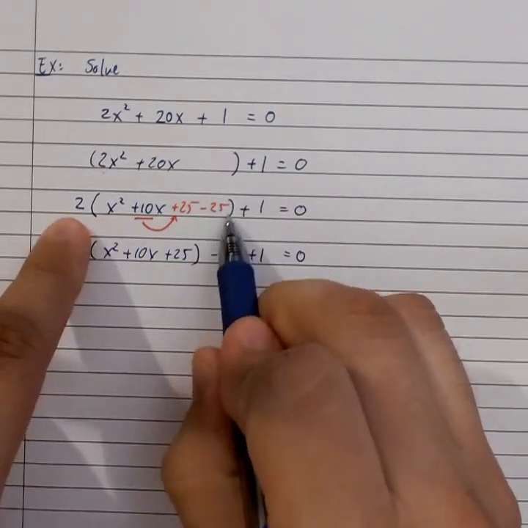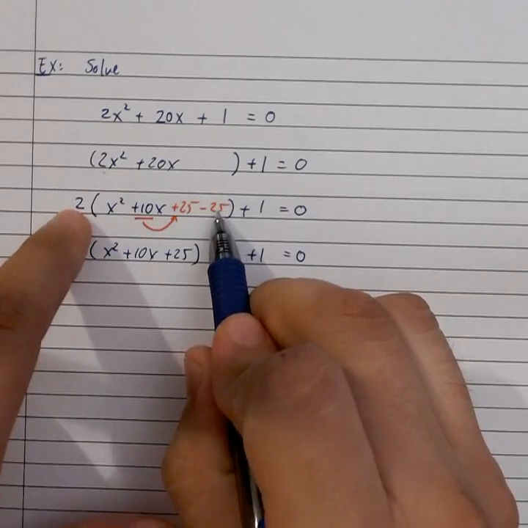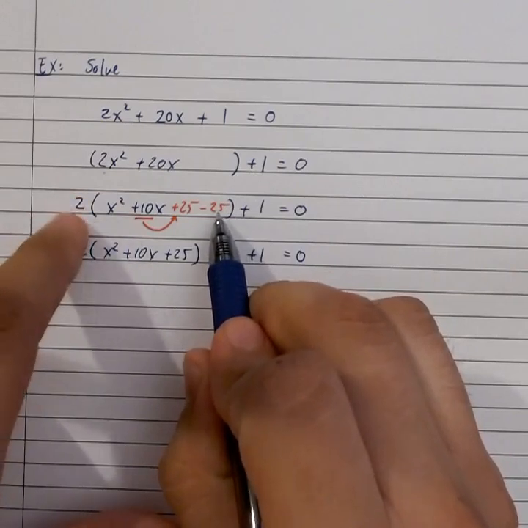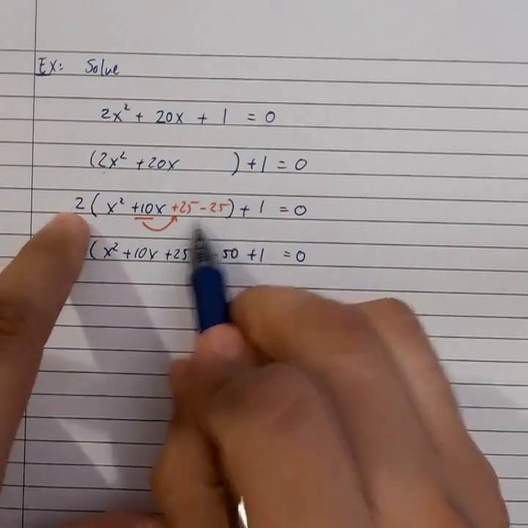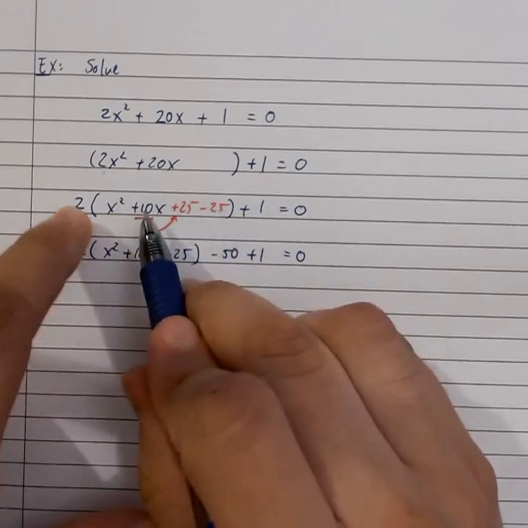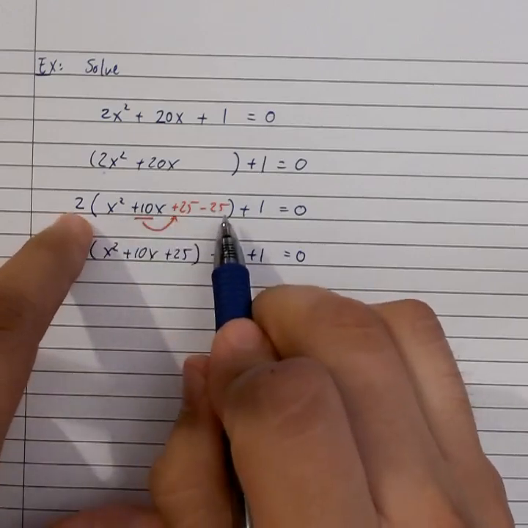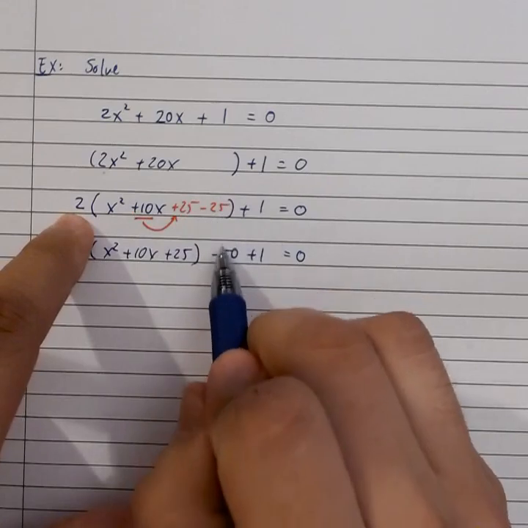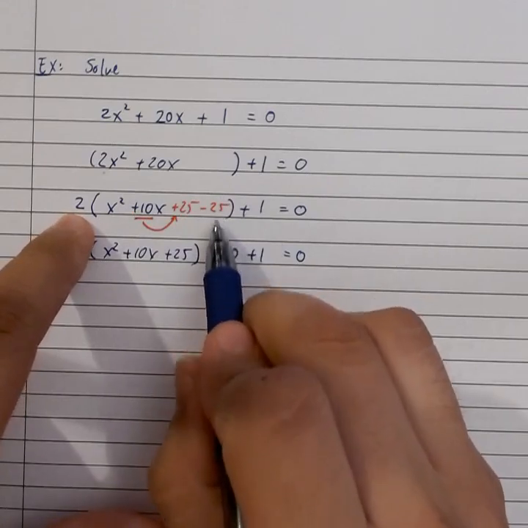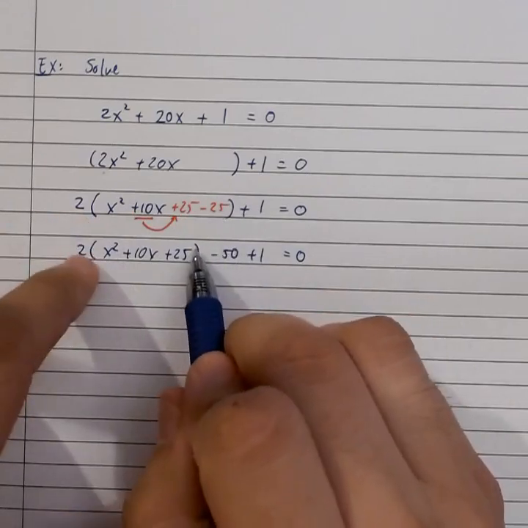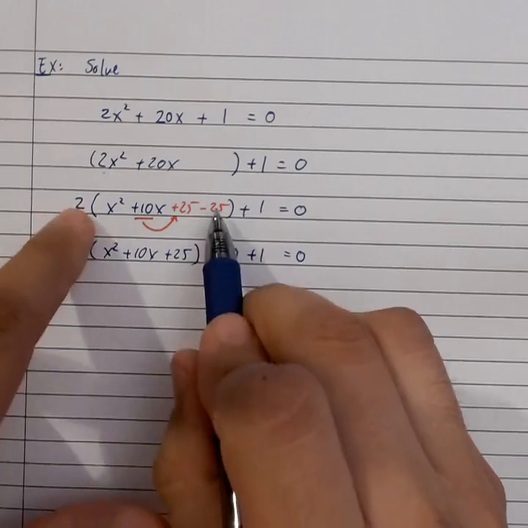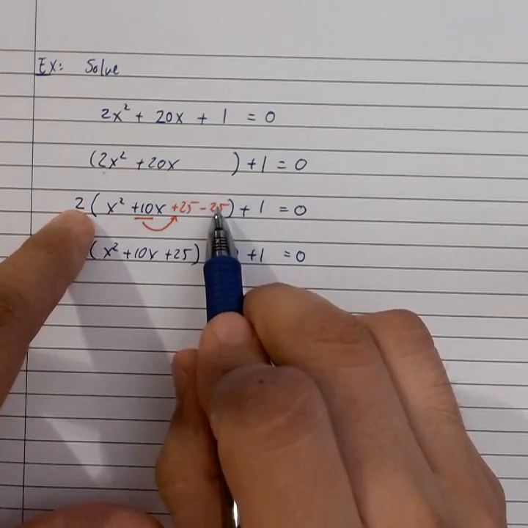Negative 25 is in the parentheses. Notice that everything in the parentheses is being multiplied by 2. While it's still in the parentheses, well, then that 2 is just out there. But when I move it out, then that number out here will no longer be multiplied by the number 2. Okay, well, it was being multiplied by 2. Should that change? Okay, no, it shouldn't.